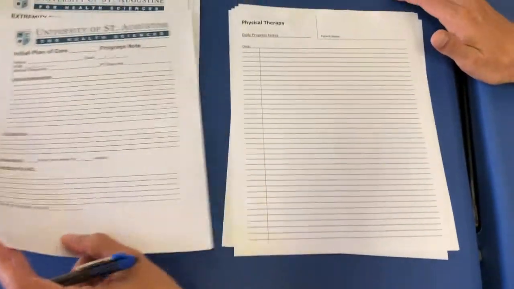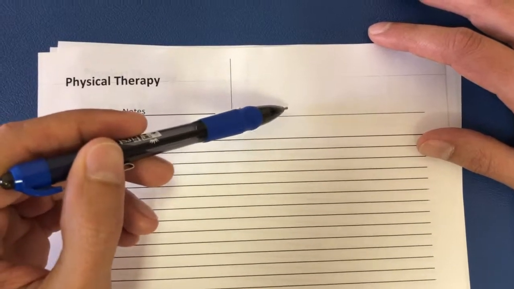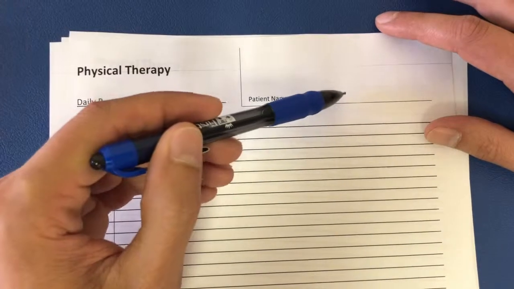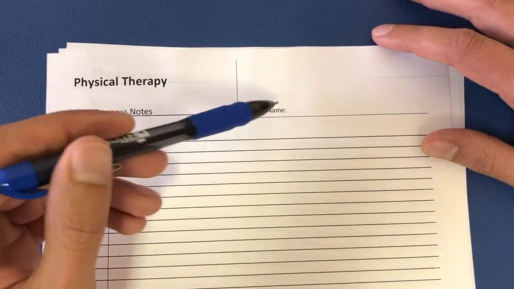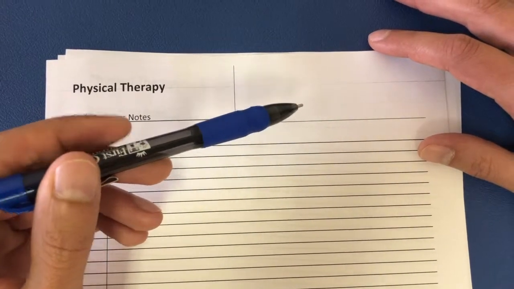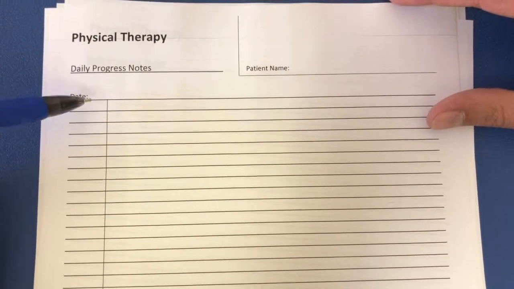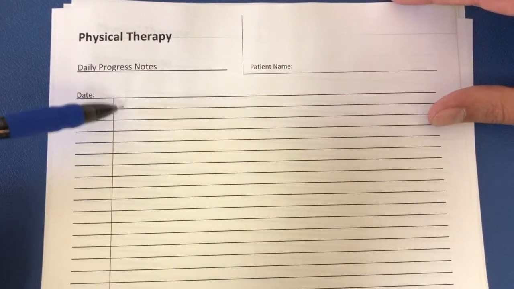So now your patient comes in for subsequent visits, and this is where you're going to track your daily notes. So daily progress notes. Each and every page should have the patient's name. So you'll see on each of these pages, it does say patient name. Put the patient's name on every single page. And just like we mentioned on the charts, last name first and then first name. Each day, put the date at the beginning. So today's date, and then you're going to write your daily progress note.